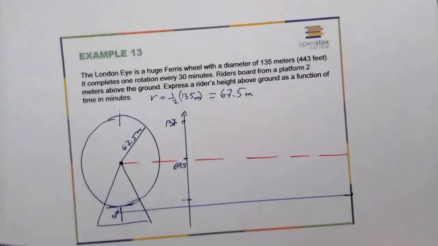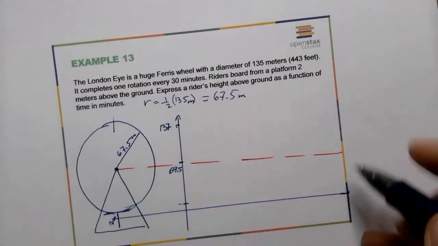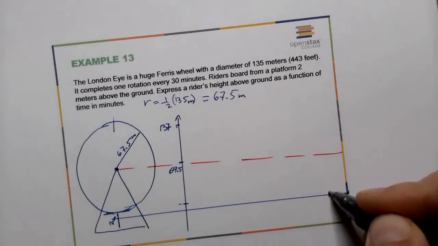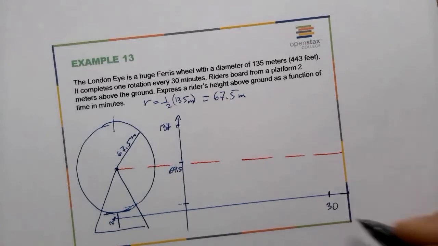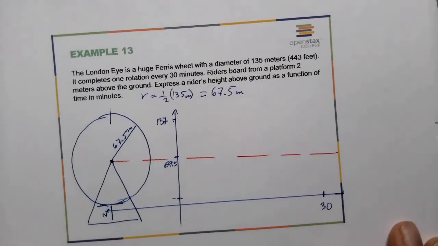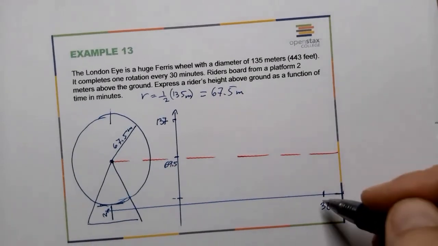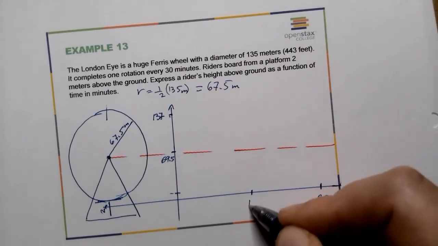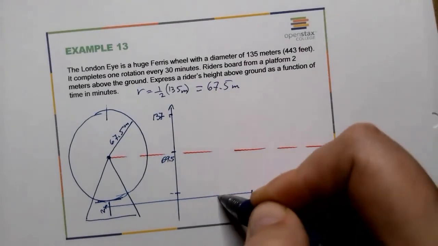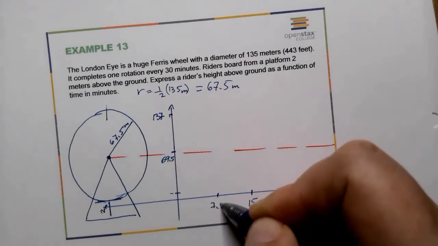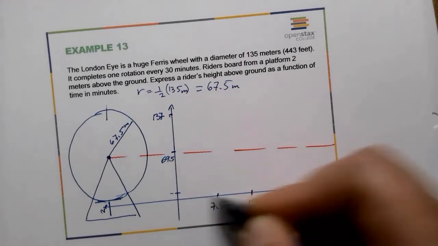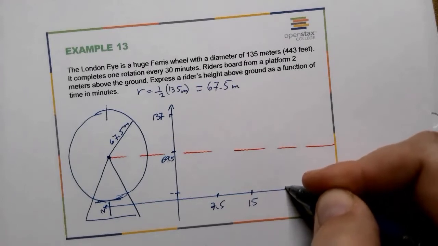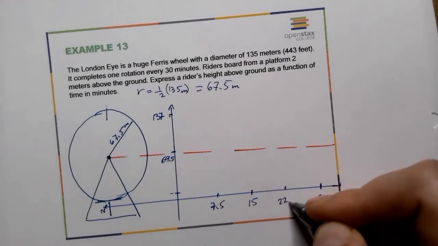Now, the full revolution happens in 30 minutes, and I want to break it down into 4 equal intervals. So I'm going to have 15 minutes in the middle, and then 7.5 minutes in the middle between 0 and 15, and 22.5 here.